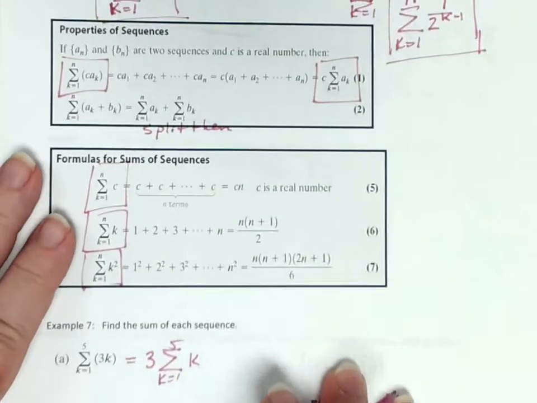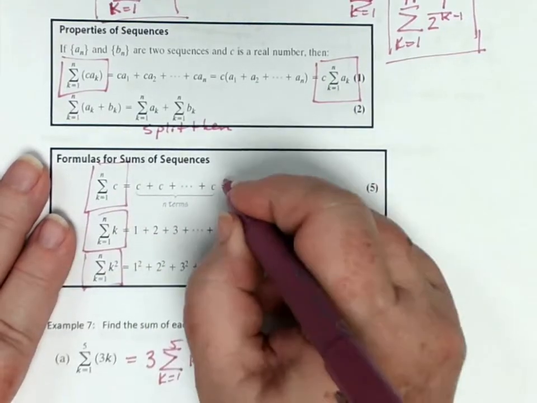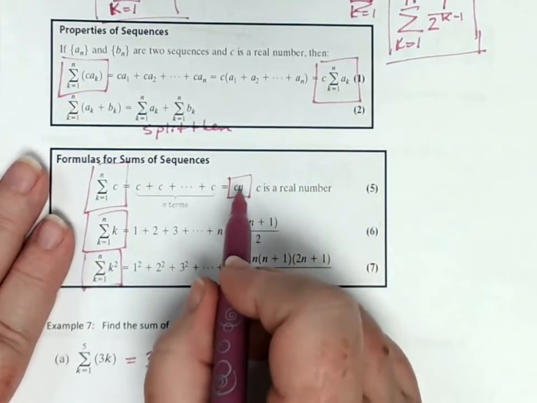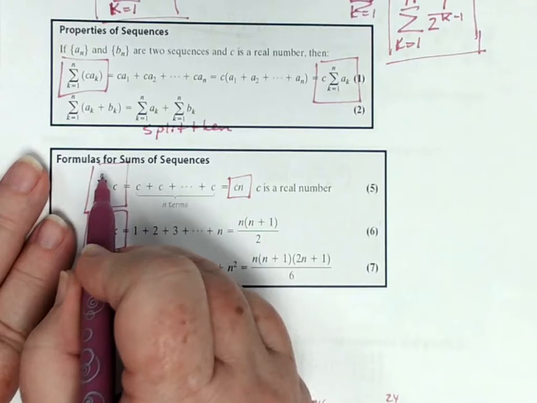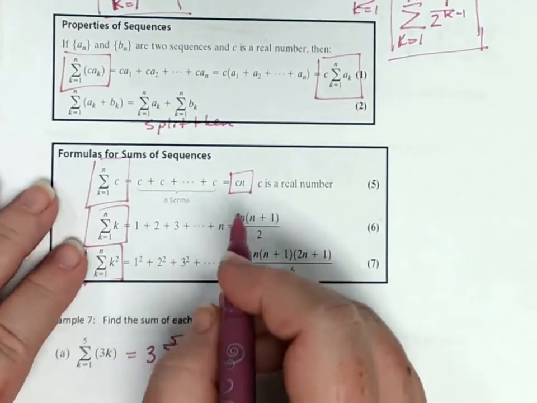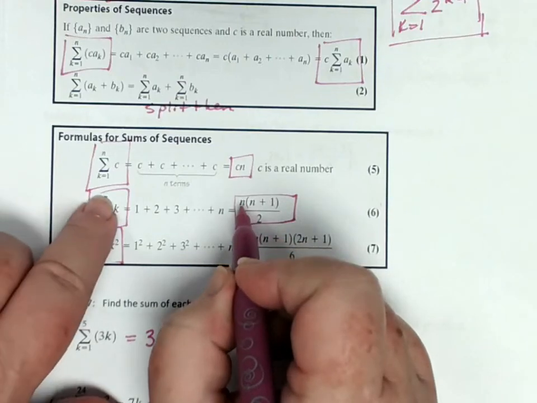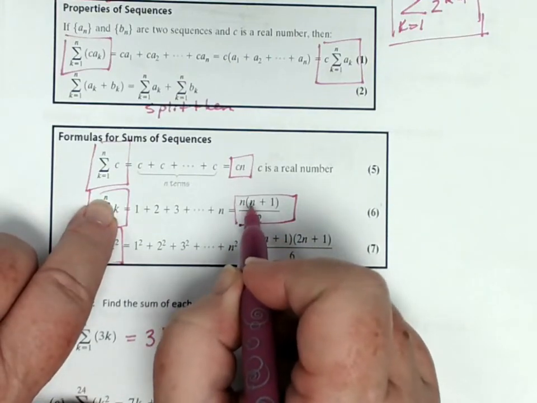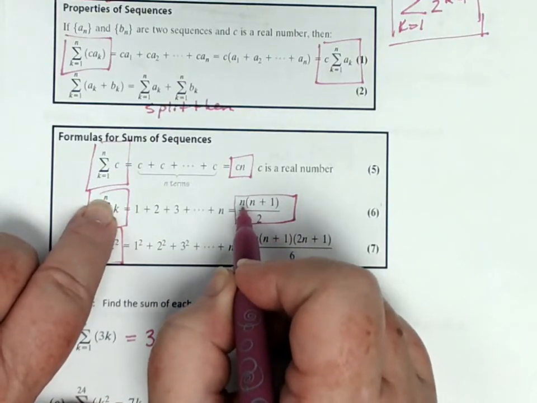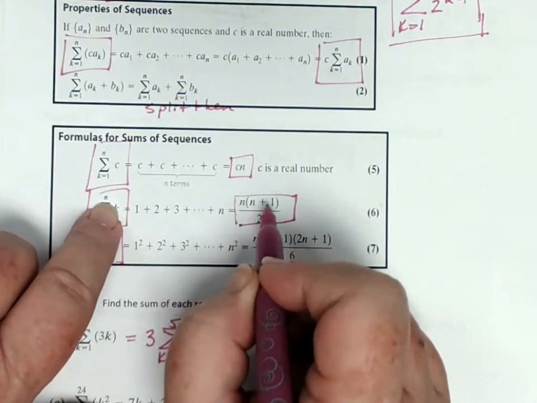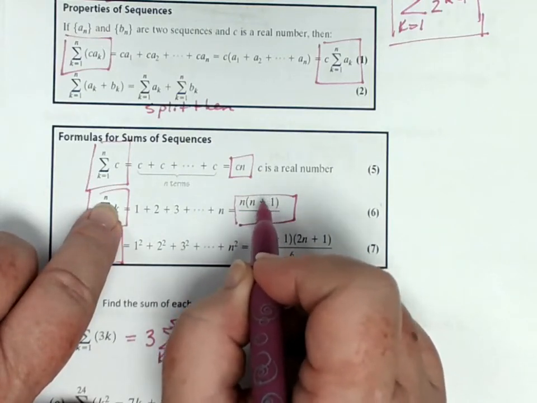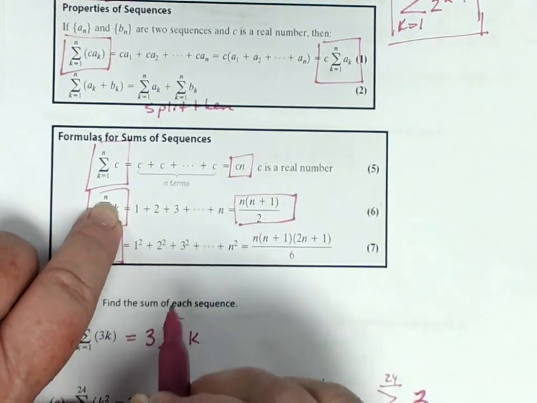Okay? So, whenever you see a constant, all you have to do is multiply the constant times that n up here. When you have k to the first power, you're going to take that n up there, add 1 to it. So like let's say the n was 5, I would write a 5 there, and I would write a 6 there. 5 plus 1 is 6, divided by 2.